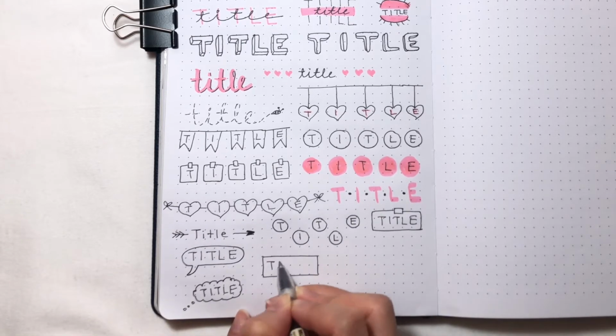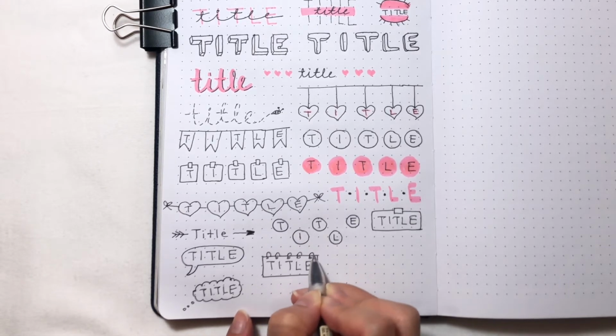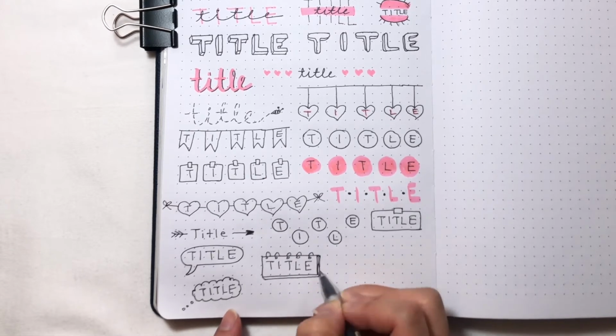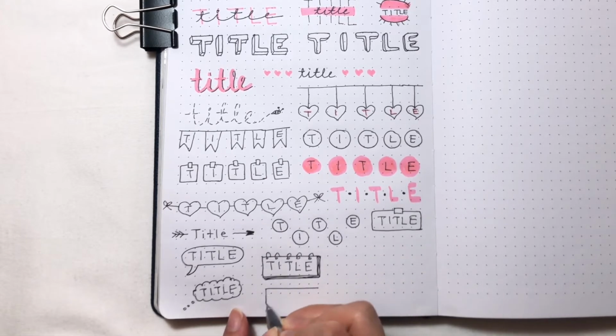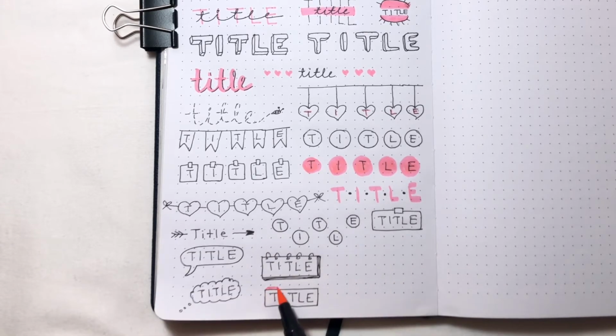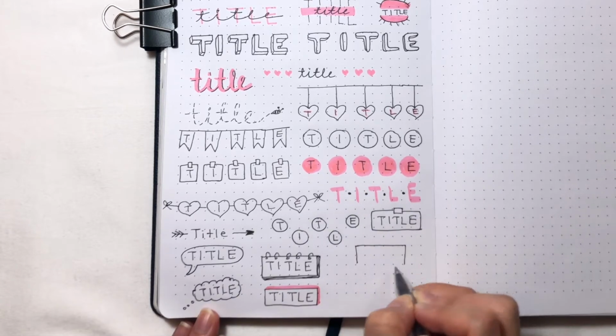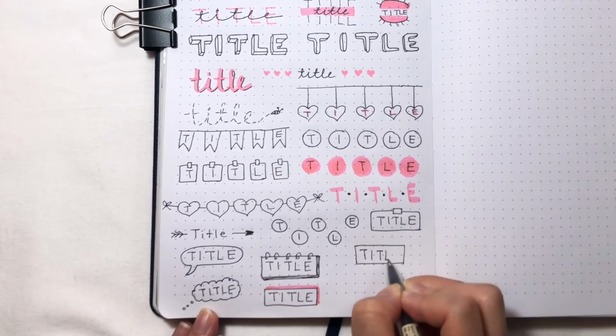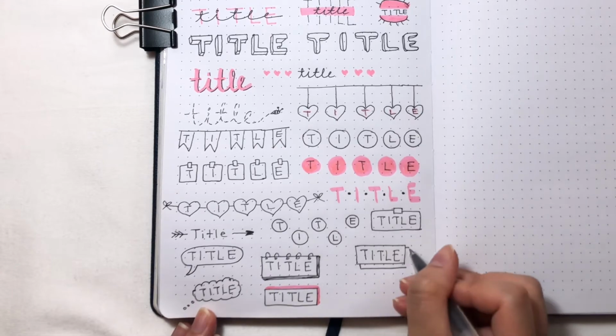I just draw the rectangle first and then little circles and then the rings for the spiral. Here are some more rectangle style titles that kind of pop out of the page. This first one is with the marker and the second one is all drawn in with pen. Looks like 2 sheets of paper.